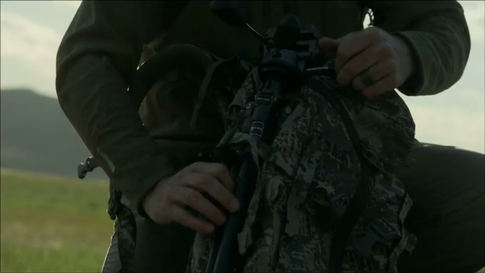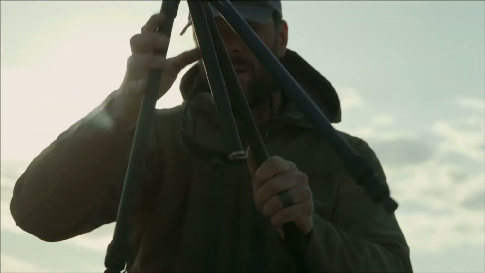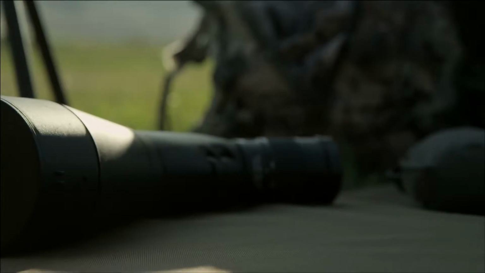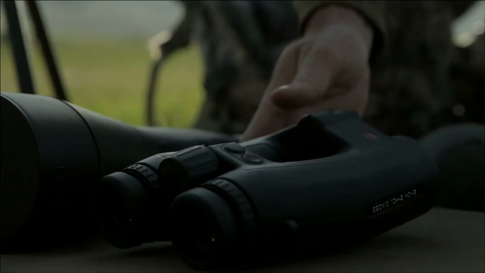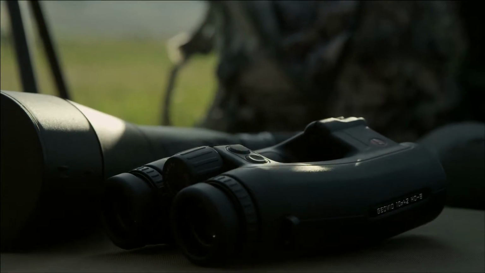Shooting at long ranges is never easy. It takes dedicated practice and a basic understanding of the forces that affect the flight of a bullet. This short video will show you why the Leica Geovid HDB makes long-range shooting a lot easier.